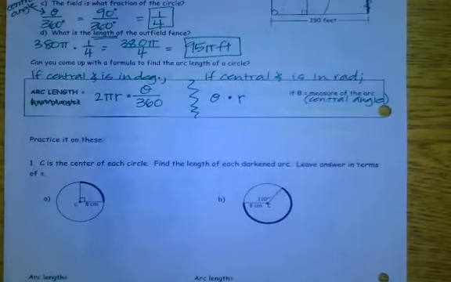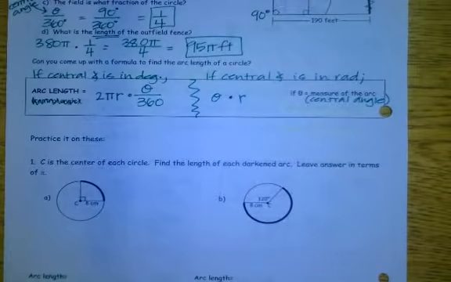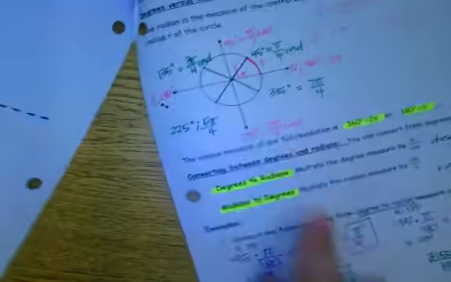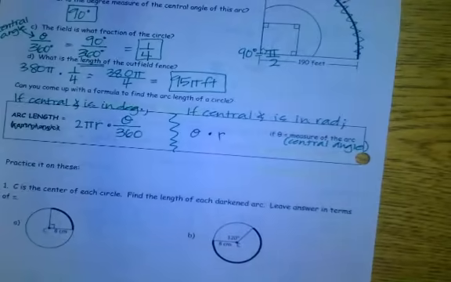Who remembers what 90 degrees is in terms of radians? Pi over 2. Remember, right here, pi over 2 at the top, 90 degrees. If you didn't know that, you could convert from degrees to radians like we did on the front and get pi over 2.